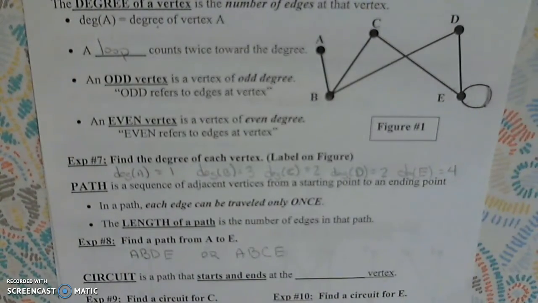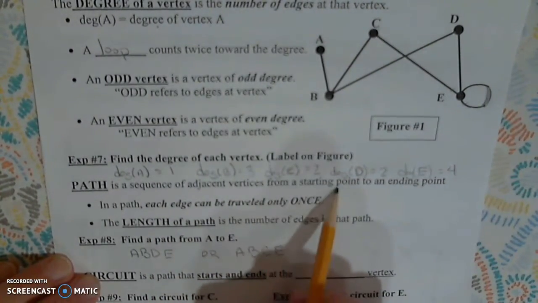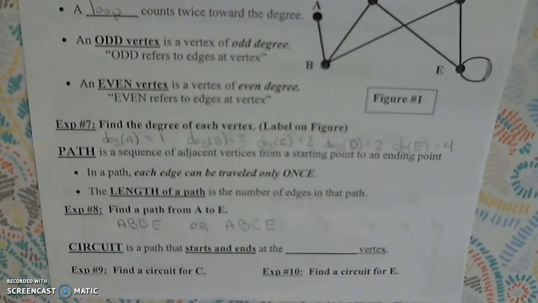So they just wanted to know a path. In some instances, there could be more than one path. And there might be some more directions on, like, I don't want you to hit this, or I want you to hit this. Those would all be things that we would take into consideration in coming up with our path. Okay? So there's a path. It's a sequence of adjacent vertices from a starting point to an ending point. The only trick is that you cannot go over an edge more than once.